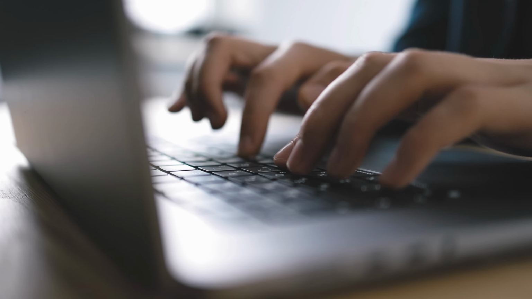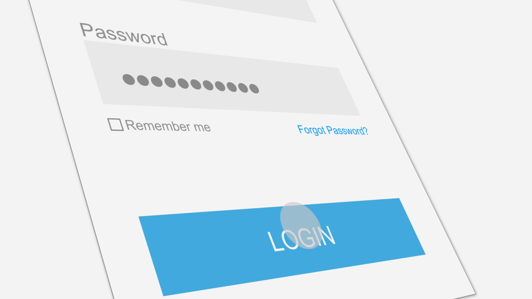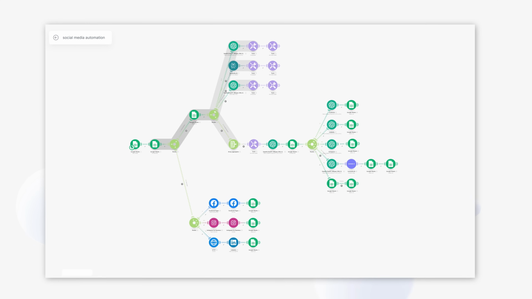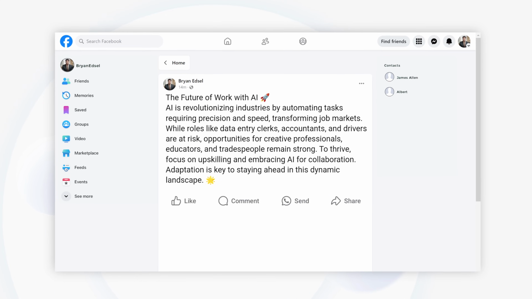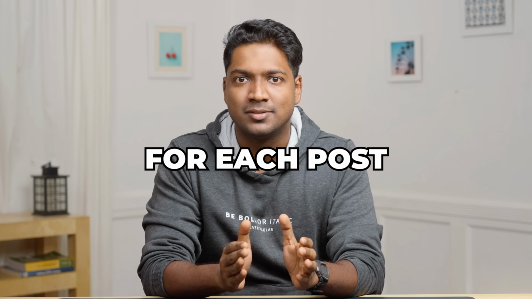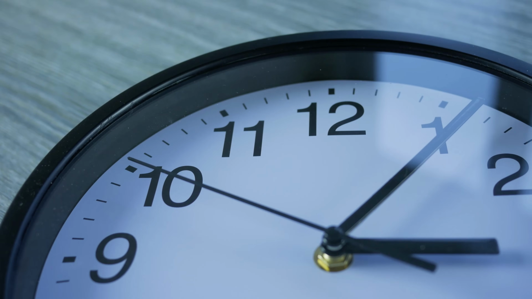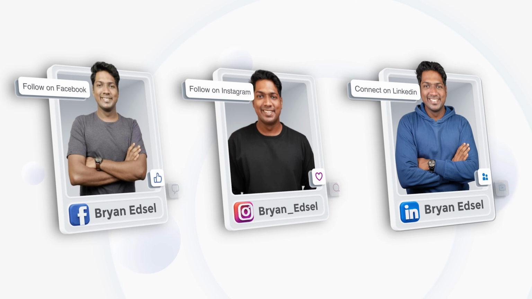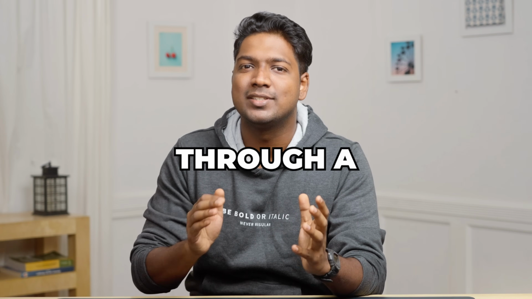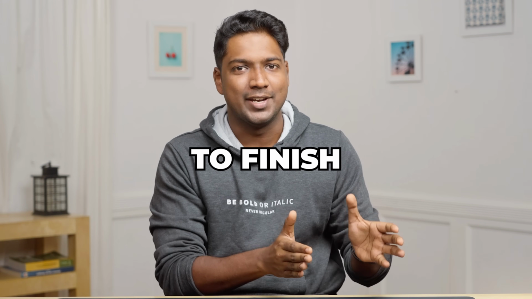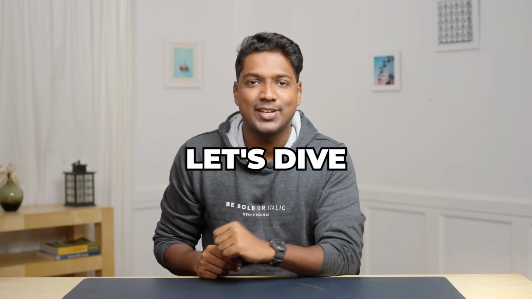So you don't need to write content from scratch. And you don't need to log into each platform to post manually every single time. Also, this automation not only generates the content for your posts, but also creates stunning AI-generated images for each post. Impressive, right? This will save you a lot of time and help you be consistent with your posts and improve your social media presence. I'll guide you through a step-by-step process to automate your social media posts from start to finish. So without any delay, let's dive right in.